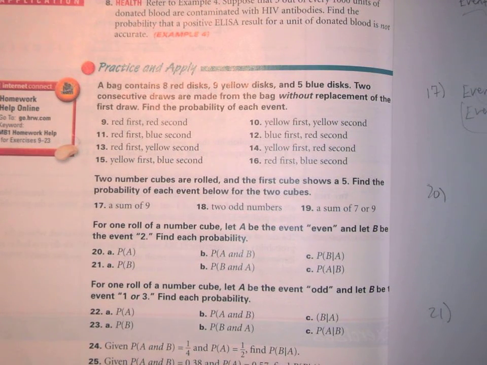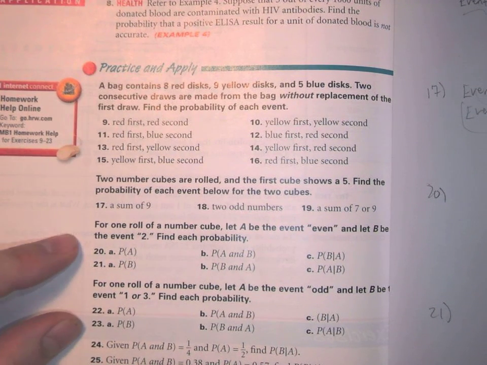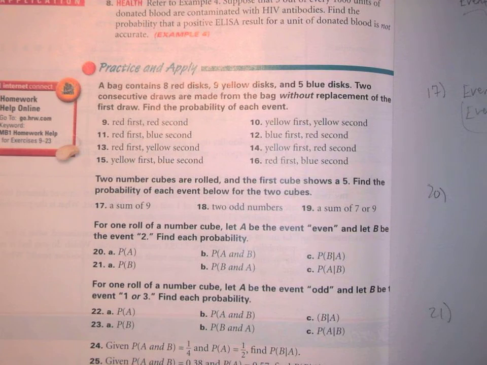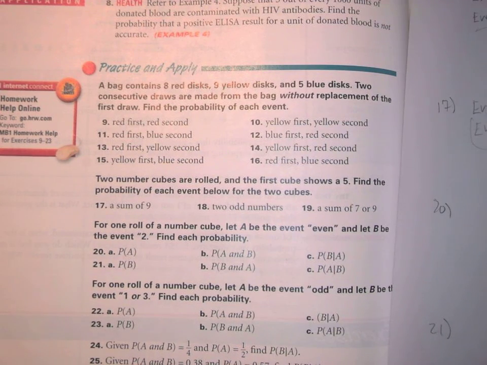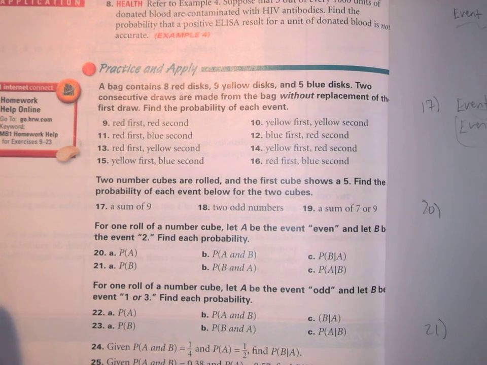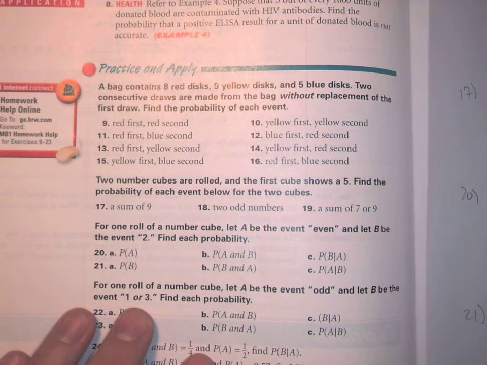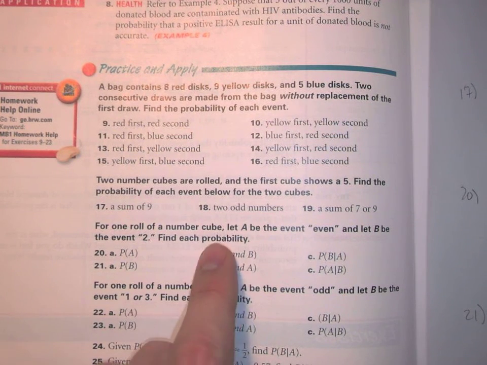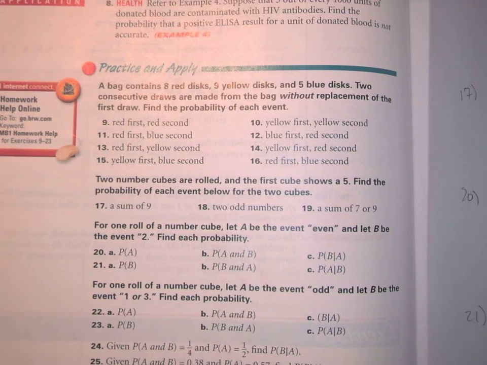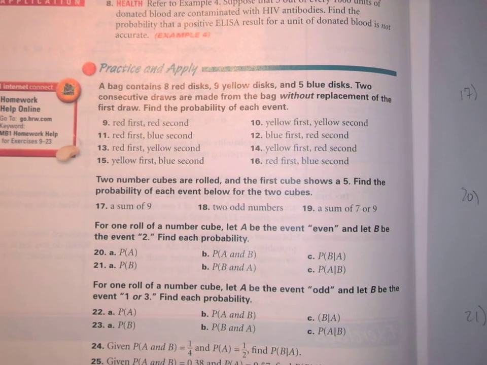20 through 23, so you're going to do these 4. I'm going to do 20 and 21 with you. That will set you up for 22 and 23. Okay, we're going to do them quickly because I know this video is getting to be kind of long. All right, so for one roll of a number cube, let A be the event even and B be the event 2. Find each probability.